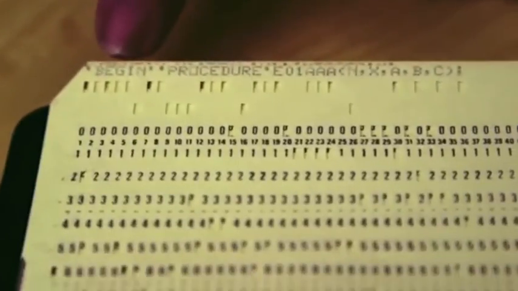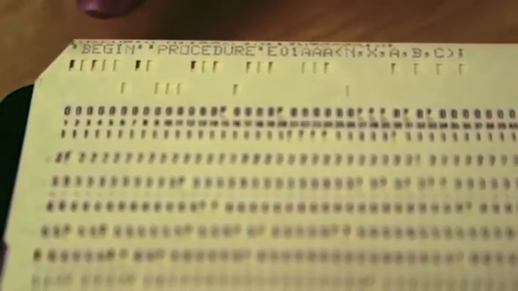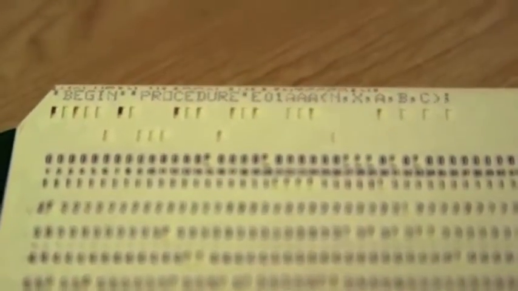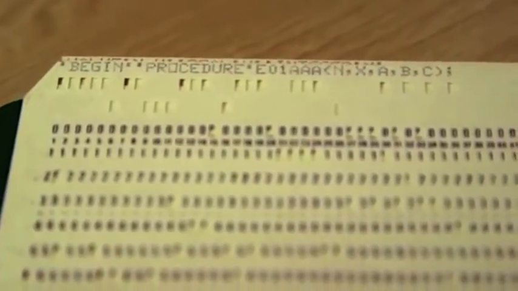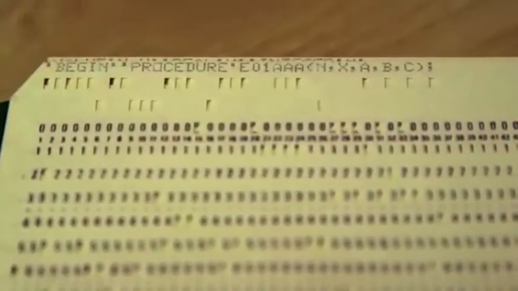Notice here, for those of you at all familiar with things like Algol and Pascal, it's beginning to look fairly sensible. Begin, that's a reserved word in the Algol language. It's a bit like open curly brace in C, but Algol used begin and end instead of open curly and close curly. And here you have a machine that was used to process the cards after they were punched.